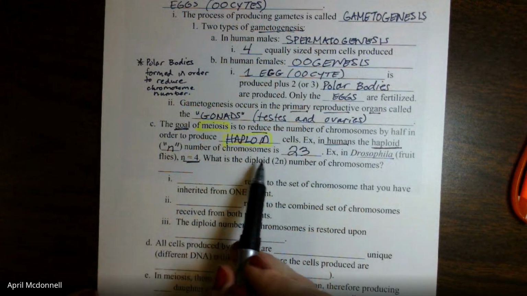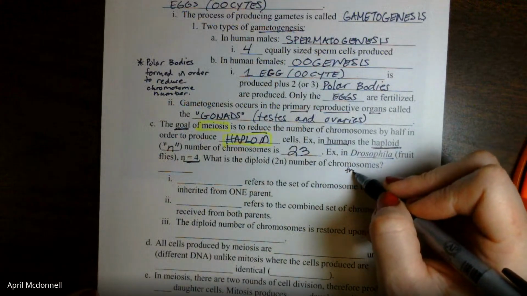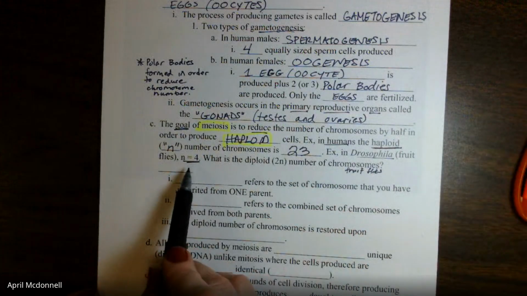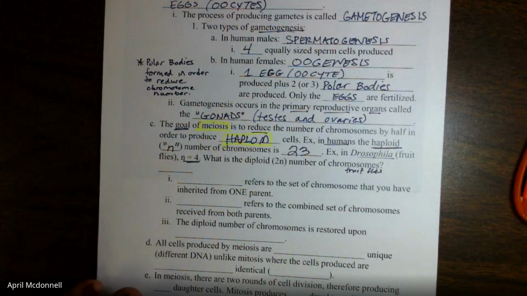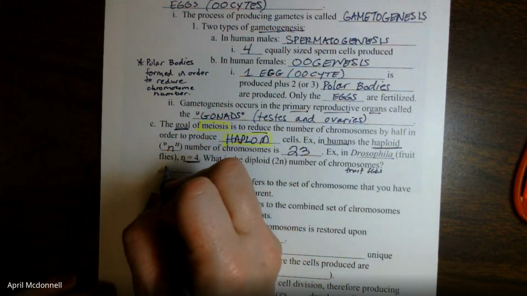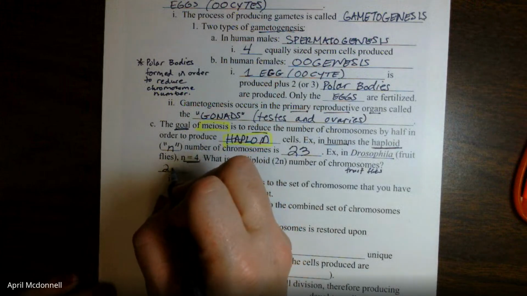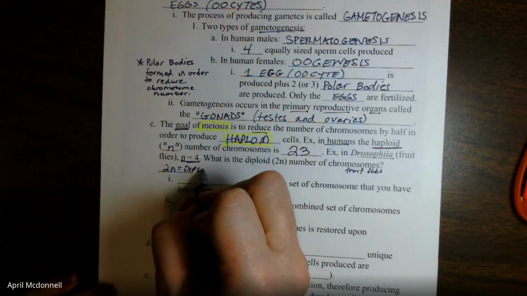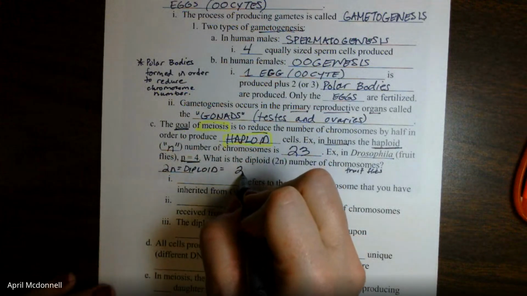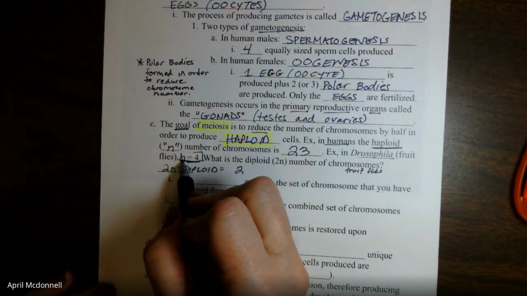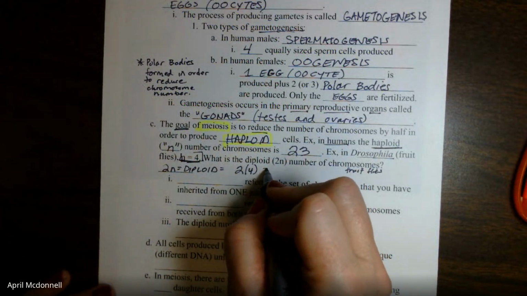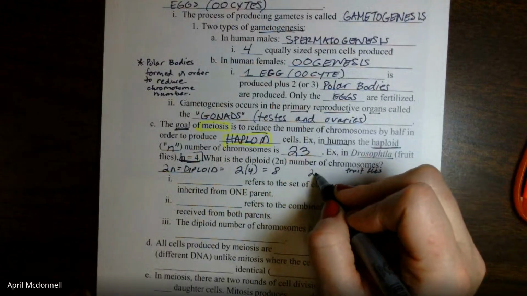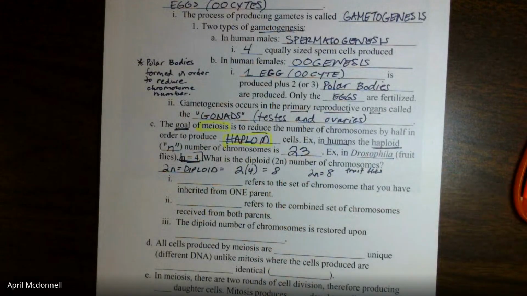Can you determine the diploid number of chromosomes for the fruit flies given that the haploid number is 4? So you would basically say 2N, where N is the haploid number and 2N equals diploid. Up here we said N was 4, and your answer is going to be 8. So the diploid number in fruit flies will equal 8.